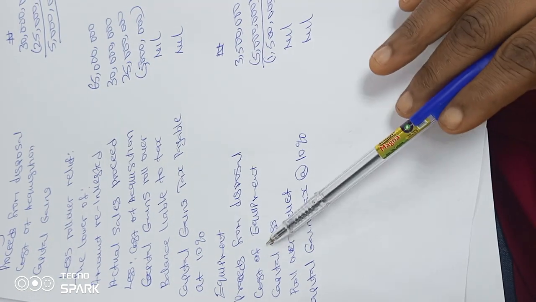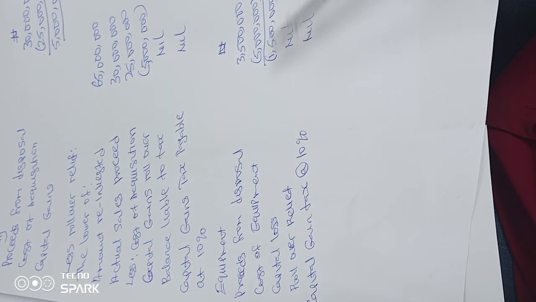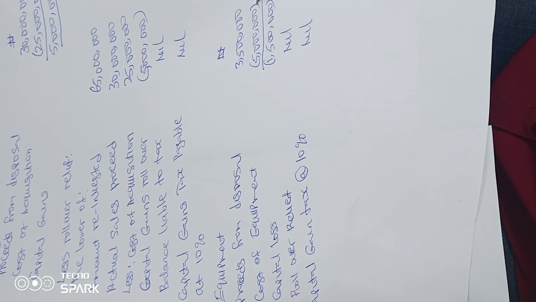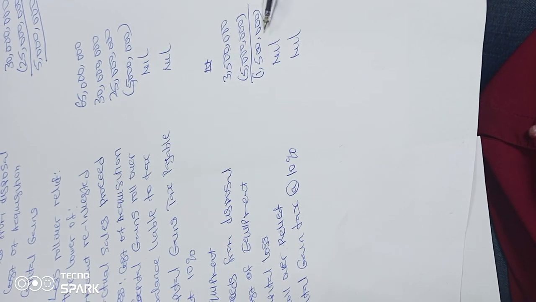The same procedure goes for the equipment. Proceeds from disposal is 3.5 million. Cost of equipment is 5 million. The capital loss comes from deducting this from this, which gives a negative answer, which is a loss of 1.5 million naira. You made a loss, so you are not paying anything.